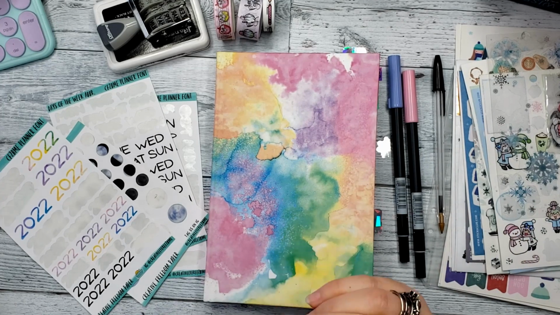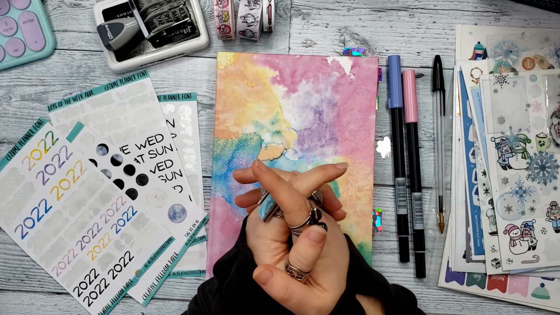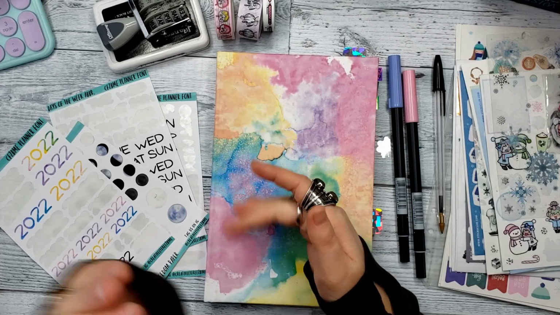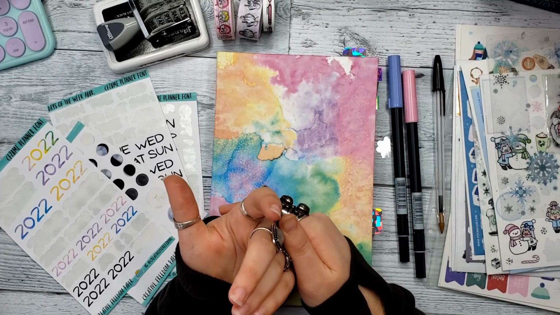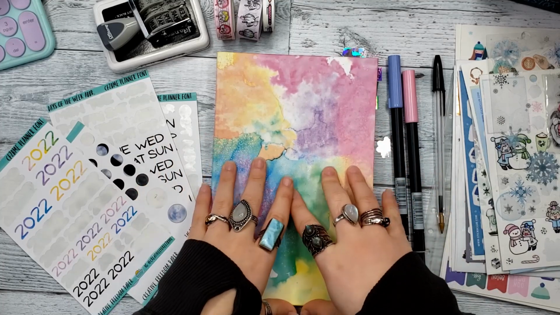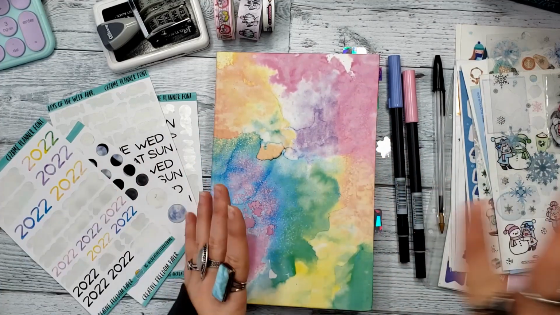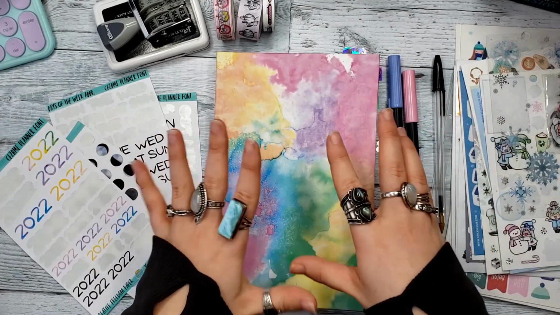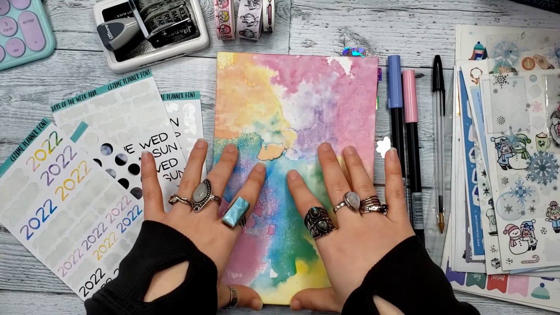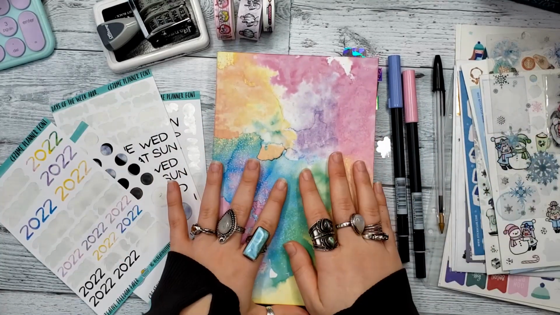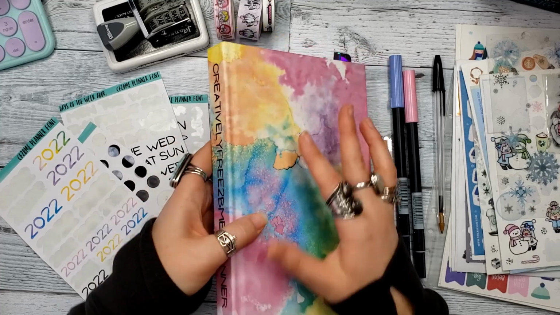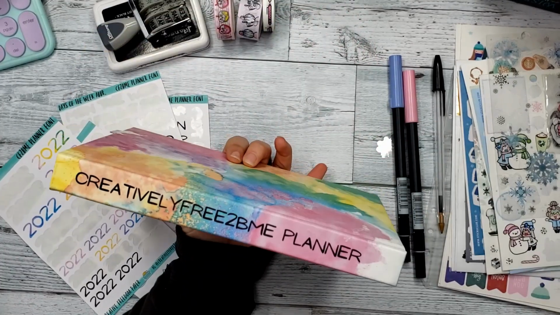Today we are doing a real time plan with me for February. I thought I could take you through how I actually plan for my month, not only just the decorative aspect, but the actual planning. So we're gonna do some actual planning together. Today I'm going to be planning in my Creatively Free to Be Me planner.